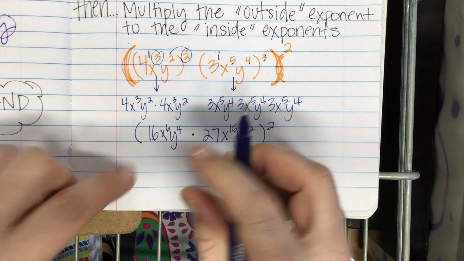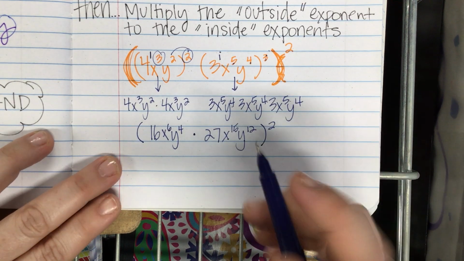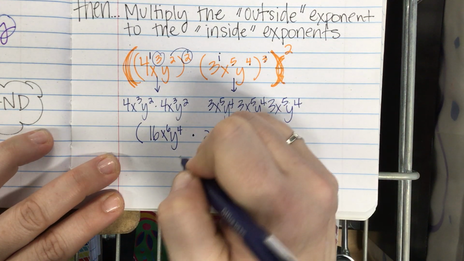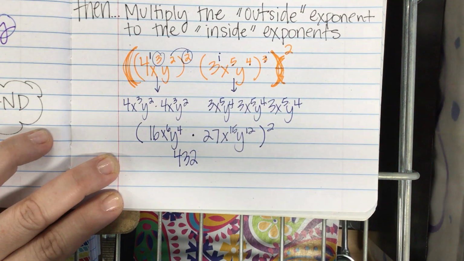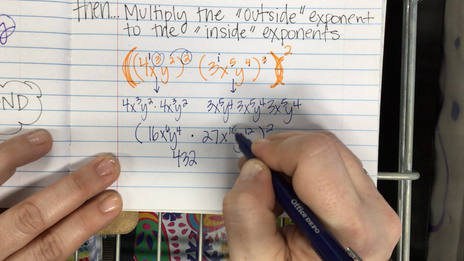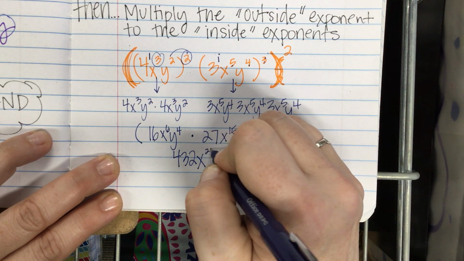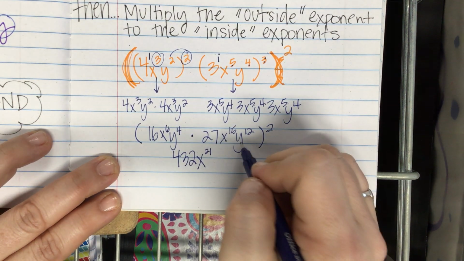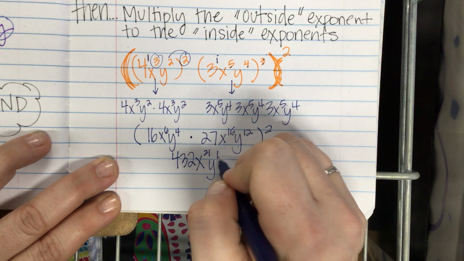16 times 27. You could expand it all the way, right? 16 times 27 is 400 what? 432. I have x to the 6th, and I have x to the 15th, which makes x to the 21st. I have y to the 4th and y to the 12th, which makes y to the 16th.